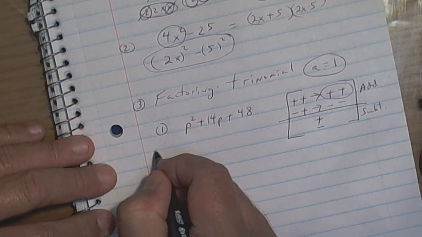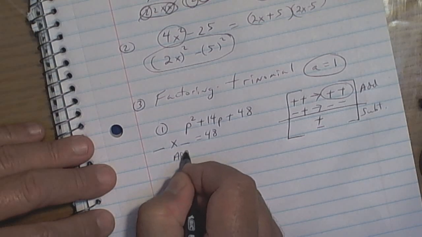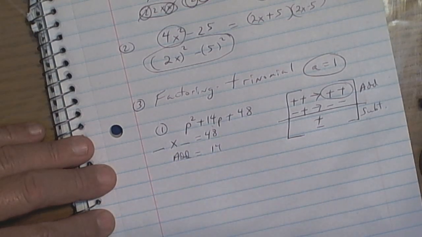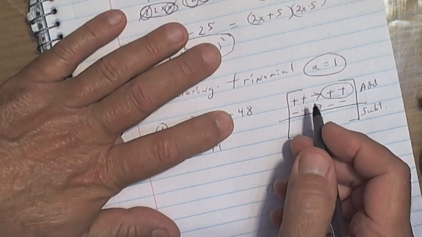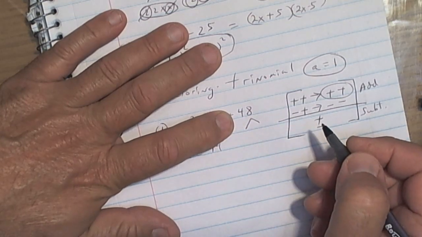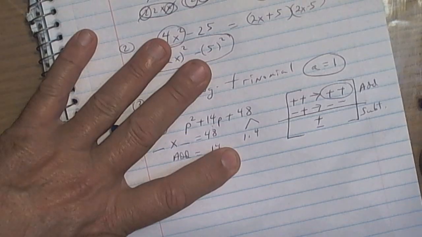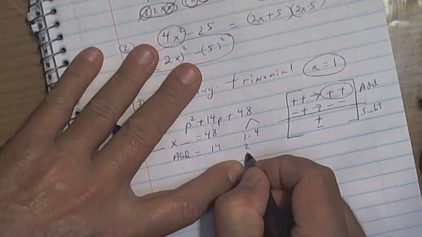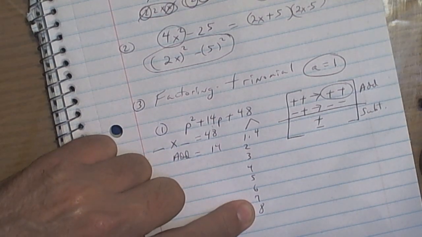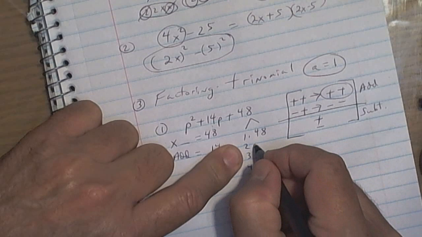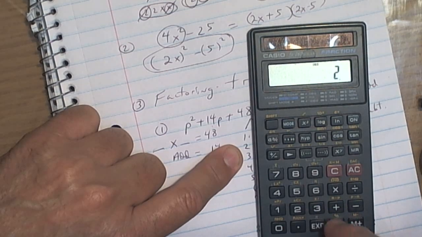So the question is, what times what gives you 48 that's going to add to give you the middle term, which is 14? Okay? That's the question. Now I want to see the work. I don't care if you know it, I want to see the work. So put all the factors, not prime factors, but factors. Okay? So 1 times 48. In fact, what I want you to do is write 1, 2, 3, 4, 5, 6, 7, 8. Write that down every time. So 1 times 48, check. 2 times, well, if you don't know, I do, but if you don't, you take 48 divided by 2.